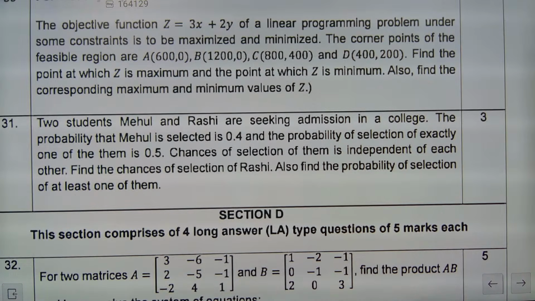You read the question and tell me. And this question is for 3 marks. Is this question in the NCERT book? No.